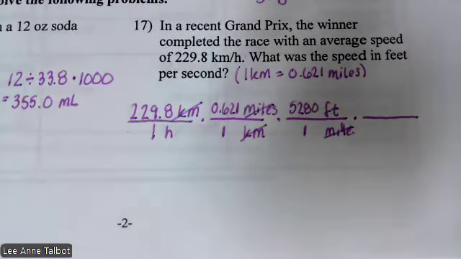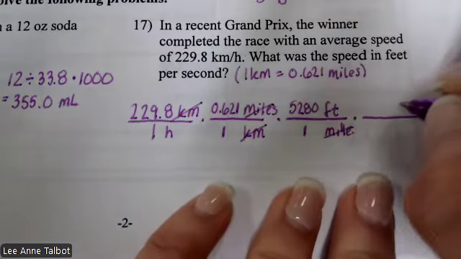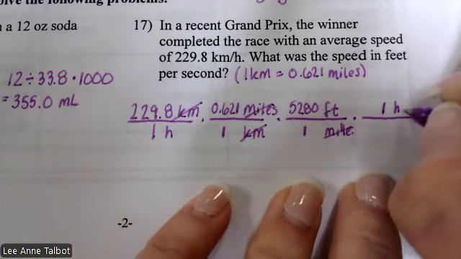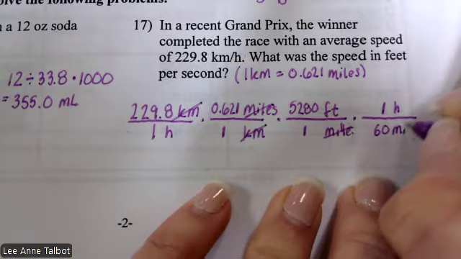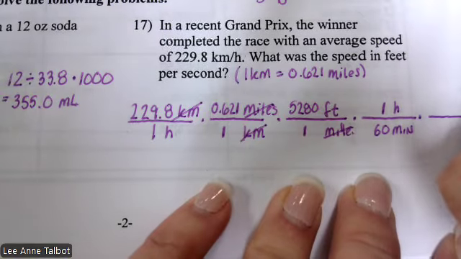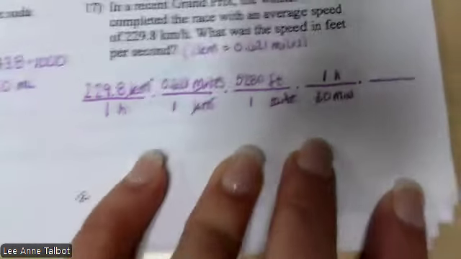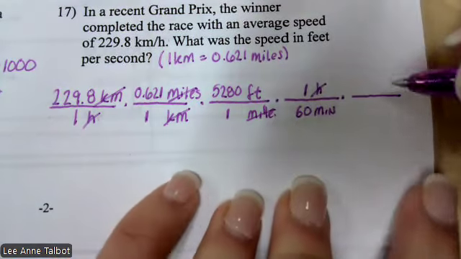Okay, so now I'm in feet per hour and I need to get hours to seconds. Do you guys want to go directly to seconds or do you want to go to minutes and then minutes to seconds? To minutes? Okay. So 1 hour is 60 minutes. So now I'm in feet per minute.